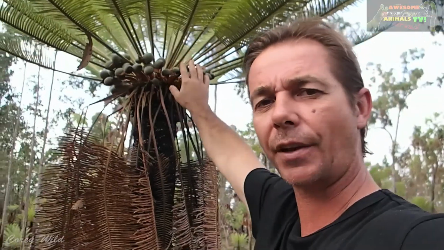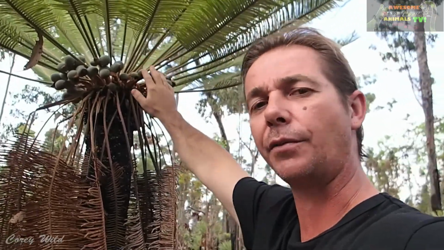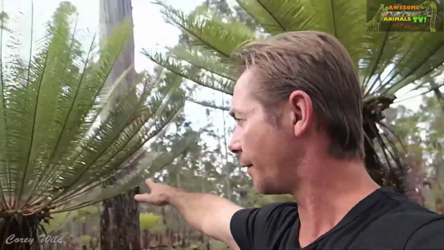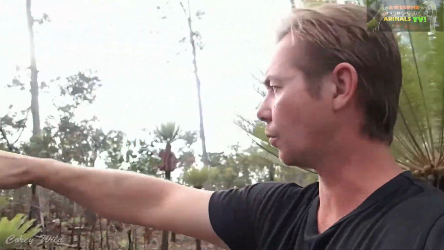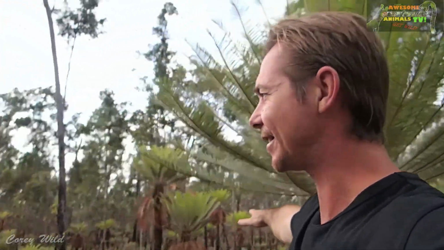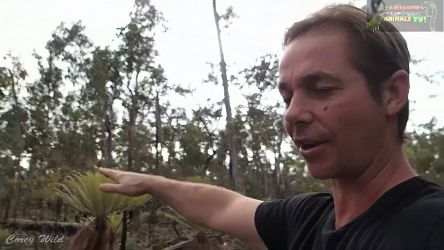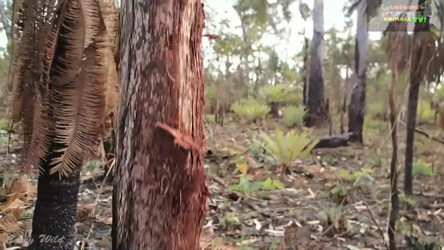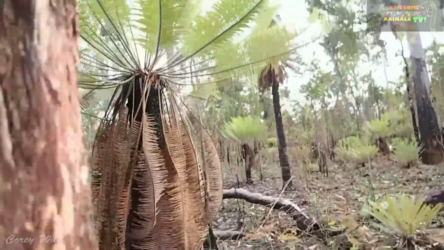Then of course some of our seeds and fruits are attractive to animals, which will then eat them and do the seed dispersal, enabling these female trees to disperse all of their seeds or their kids all around this area. Here's something that's interesting as well. Look at this. That's where a buffalo's been rubbing his horns, or it could be a scrub bull, up on the side of the tree there.